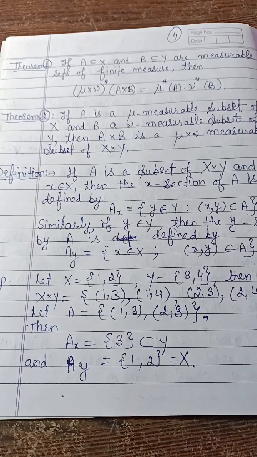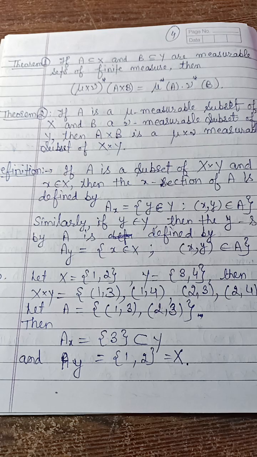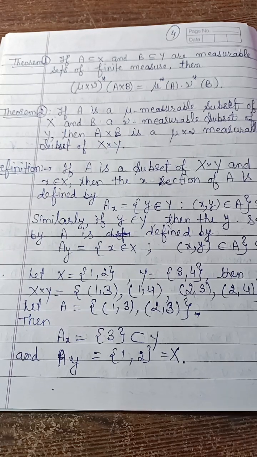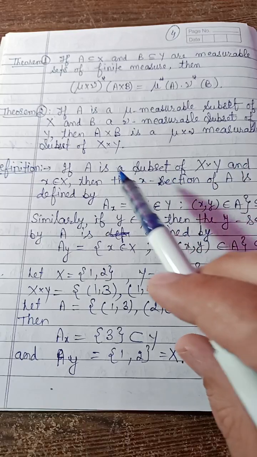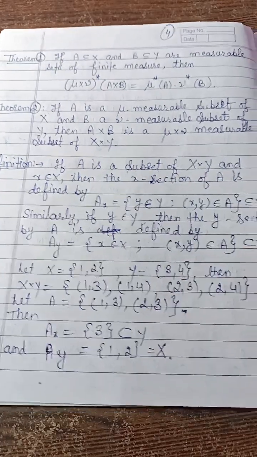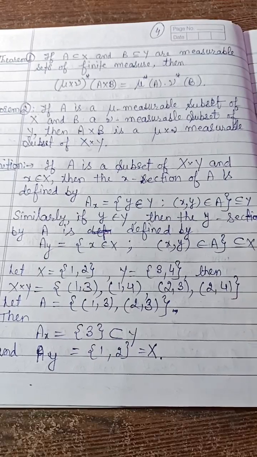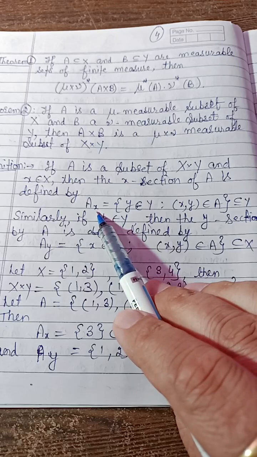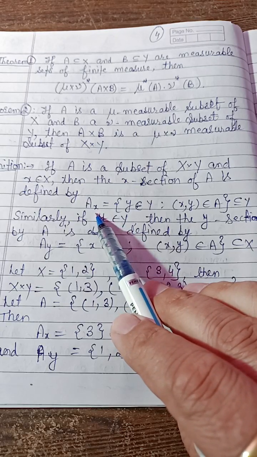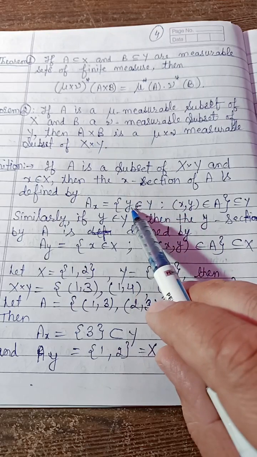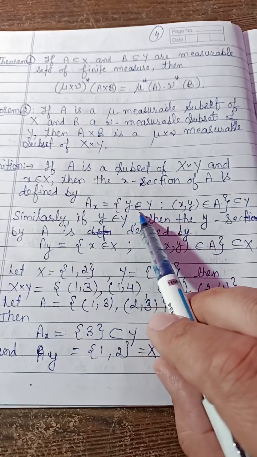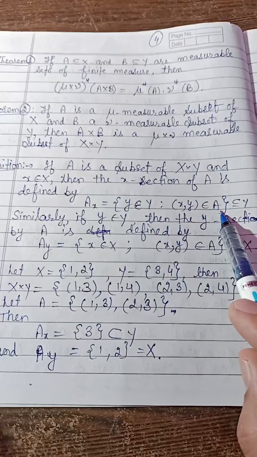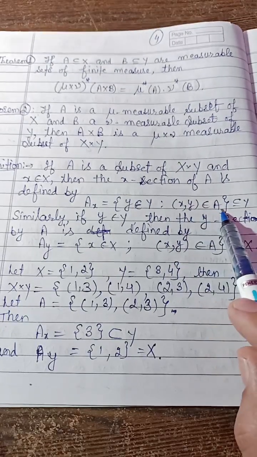So next we will define sections, meaning the X section and the Y section. I have taken an example in this also. So how will we define the X section and the Y section? If A is a subset of X cross Y and x belongs to X, then the x section of A is denoted by A with suffix x. When we are talking about the x section, we take all those elements of Y for which the pair (x, y) belongs to A.